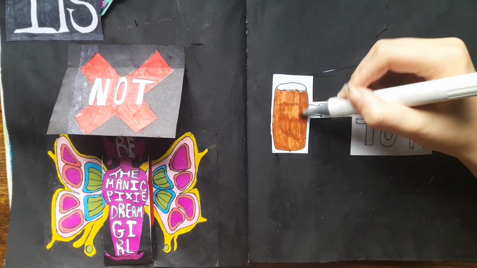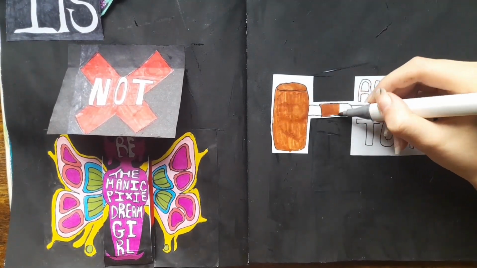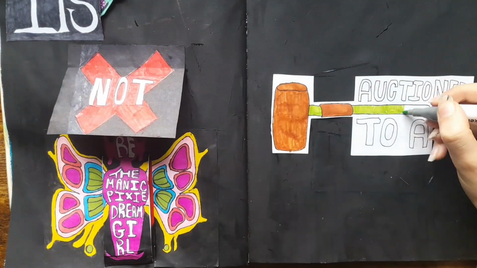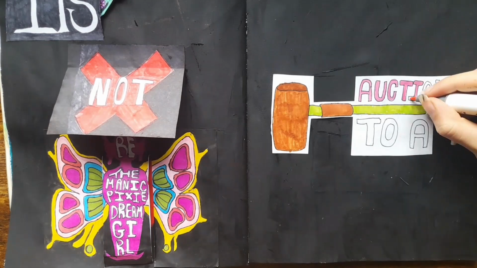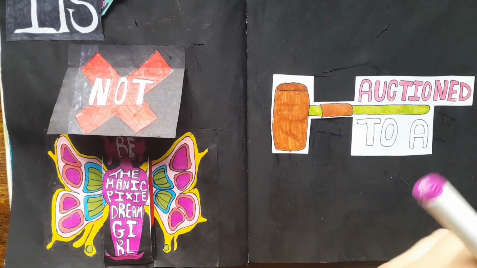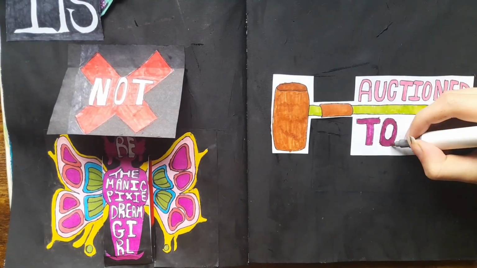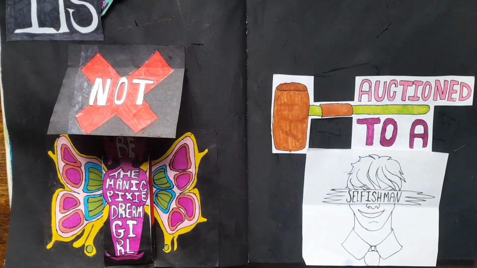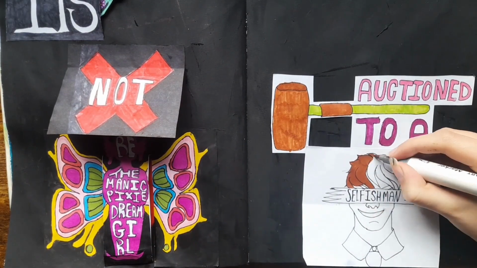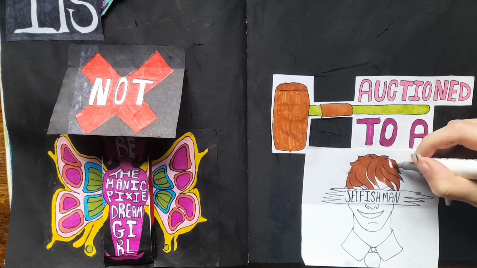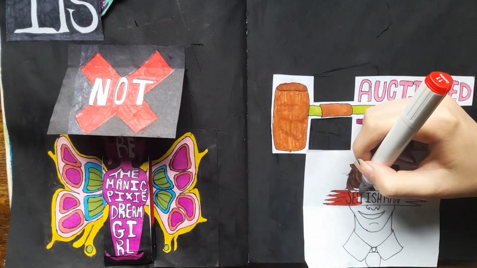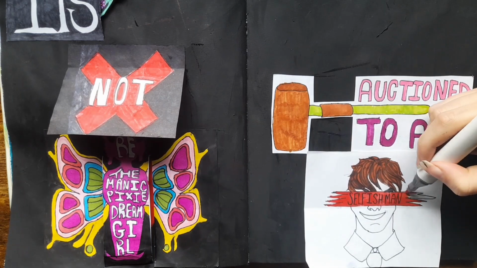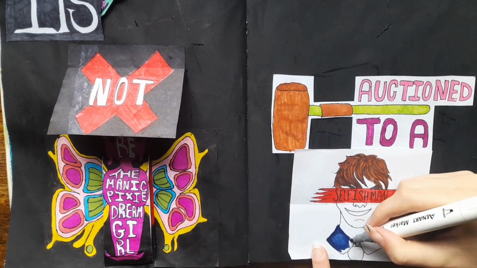And this bit is a picture of a gavel, I think they're called, and the lyric is auctioned to a. I used the same colour scheme as before, and I had this vision of having it swing down like they do in an actual auction to reveal the lyrics, but there's not really any way I could have done that, because I can fold and flip up and down, but side to side is kind of impossible for a sketchbook mechanism.